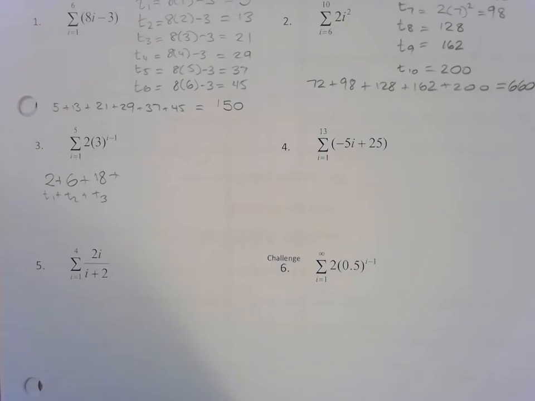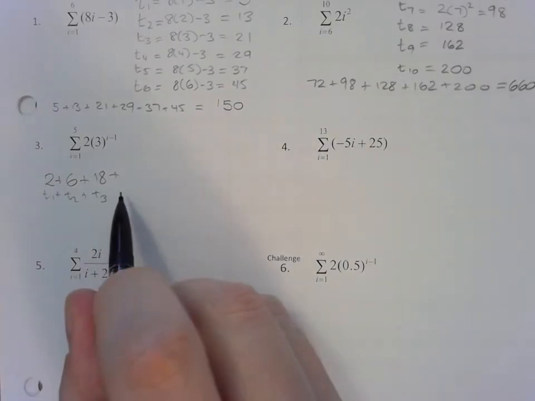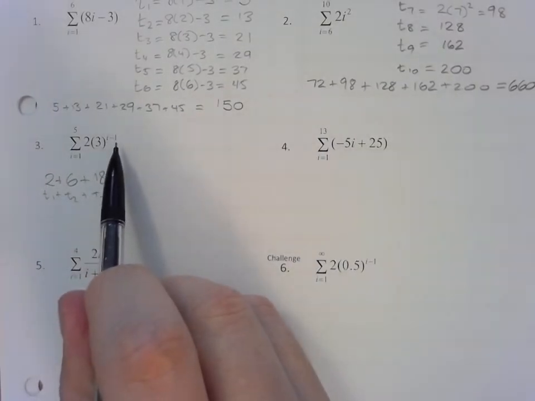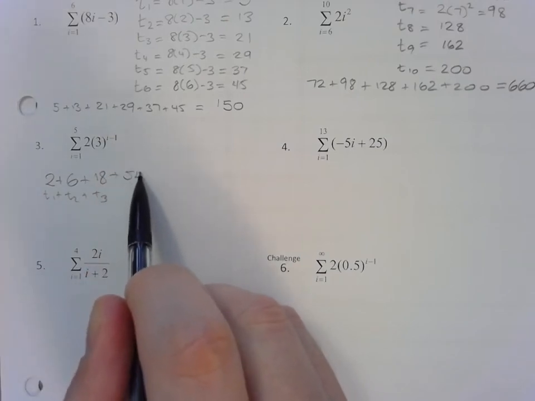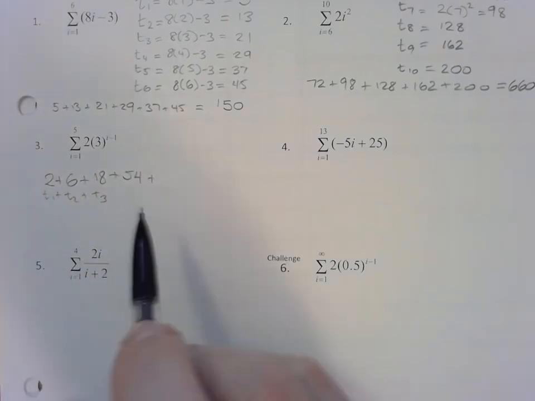Our next term, plug in the value of 4 for the index. 4, take away 1 is 3. 3 to the third is 27, and 27 times 2 is 54. When does it end? It ends with our very fifth term.